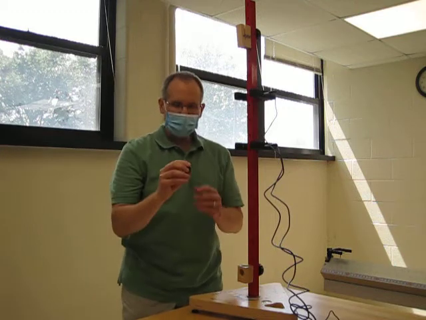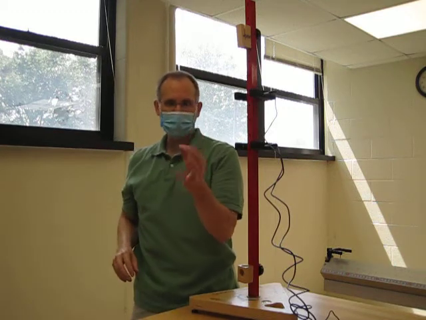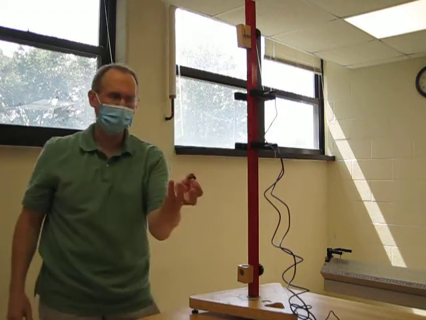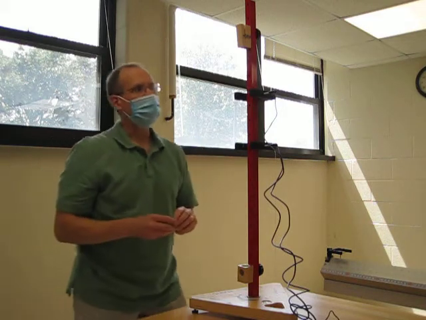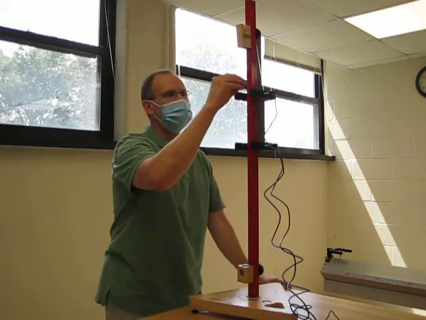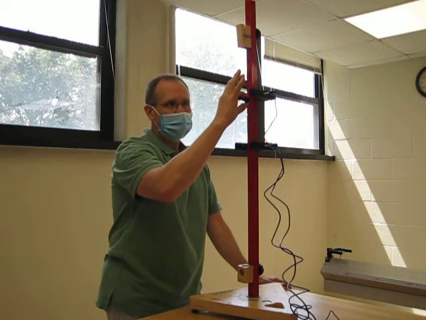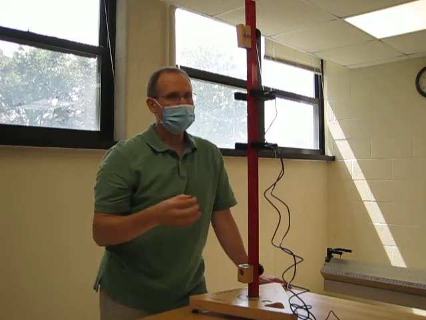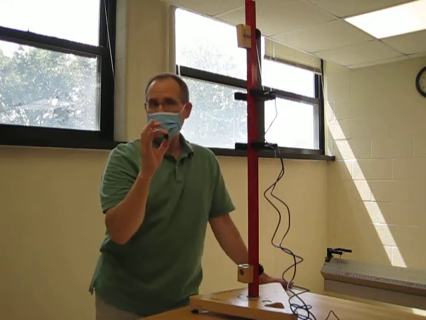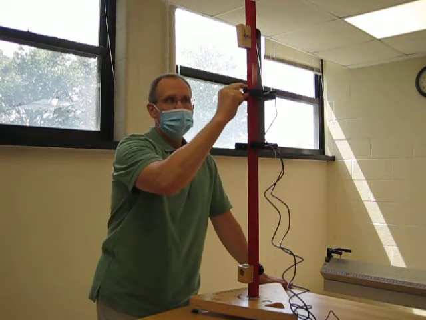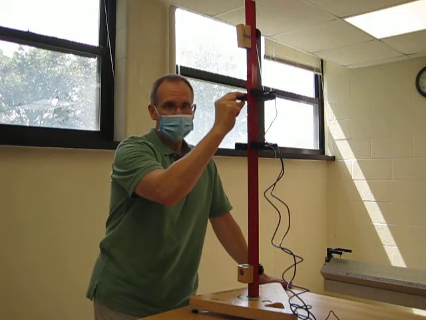Well, if we know the size of the ball, the diameter, it's around 1.90 centimeters, and I know the time it takes to pass through that first photo gate, then I can use the diameter, which is like my displacement, delta x, divided by the time it takes to pass through, that's my delta t.